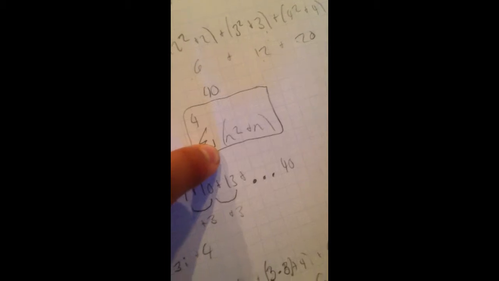Right here comes to the 6. This comes to 12, and that comes to 20. Add it together, you get 40. And the only thing changing within each of these parentheses is how the imaginary number is increasing each time. 1, 2, 3, 4. That's the formula that we're going to come up with since it already equals 20. And there you go. Now, describe this one.